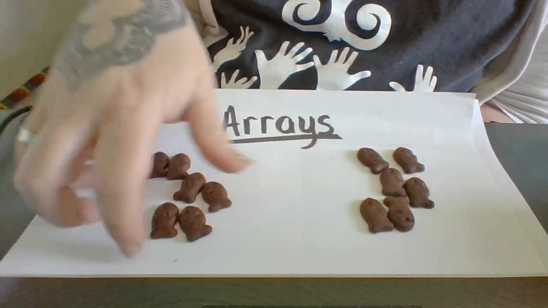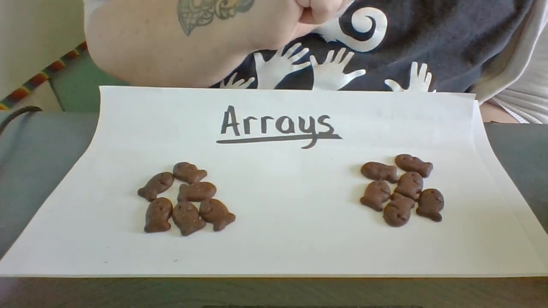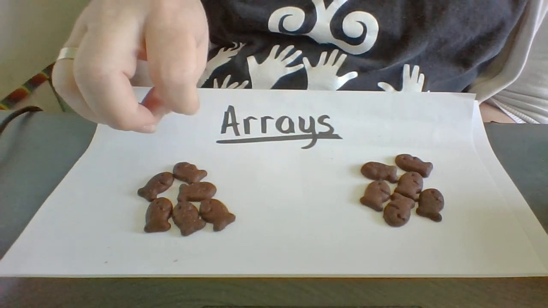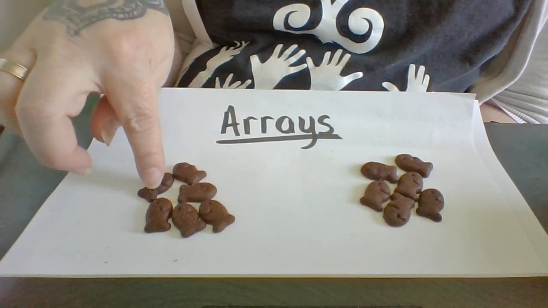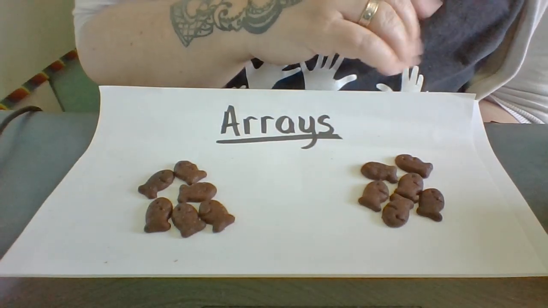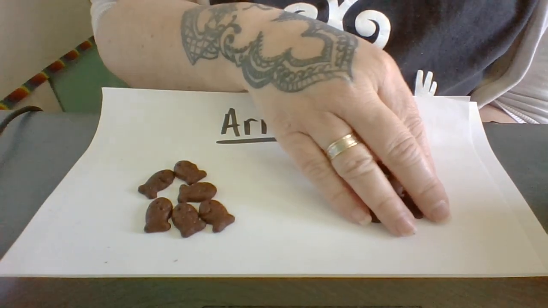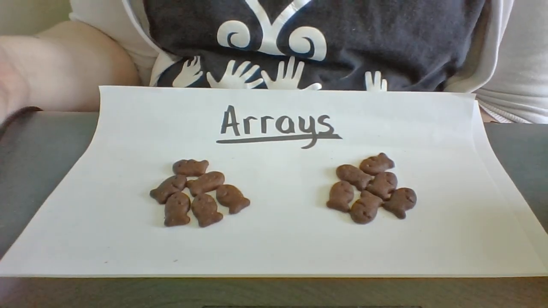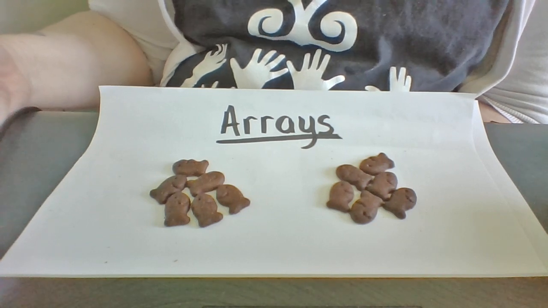Now I have 2 groups. I didn't add, I didn't take away any fishies. I just moved them around and rearranged. I have 1, 2, 3, 4, 5, 6. 1, 2, 3, 4, 5, 6. So if you had any of those groups, awesome. You guys are doing fantastic. So there's different ways that you can group them and still have equal groups and not change the total number that you had.